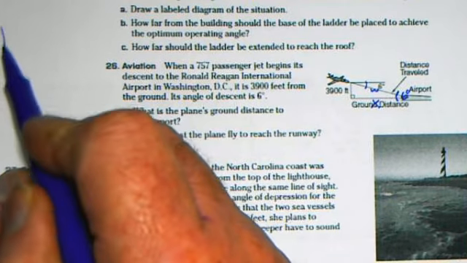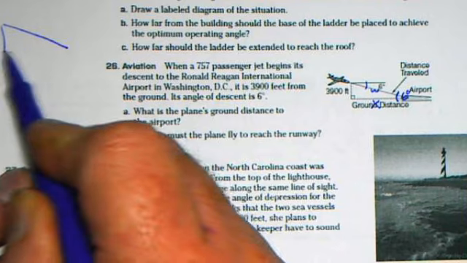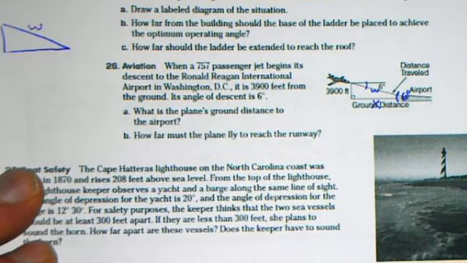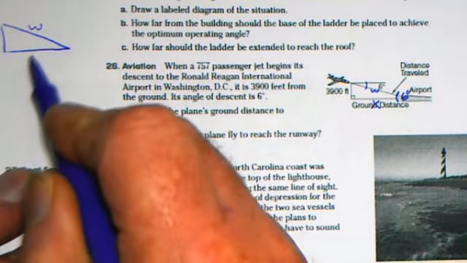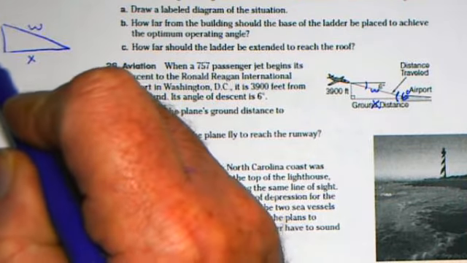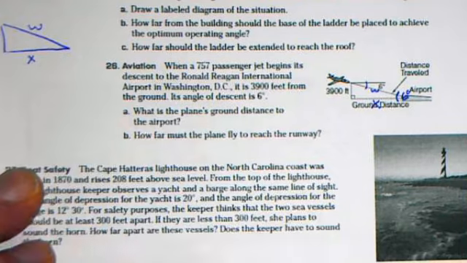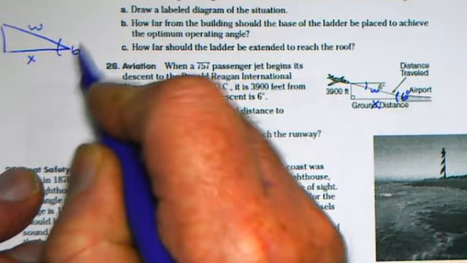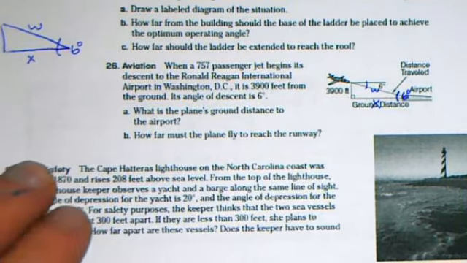So w is going to be the length that the plane flies. X is the distance from the airport. It's 3,900 feet high. And there's a 6 degree angle from the airport to the plane.